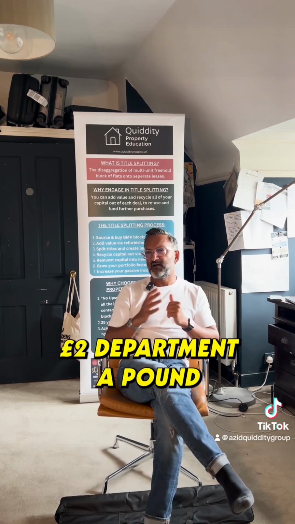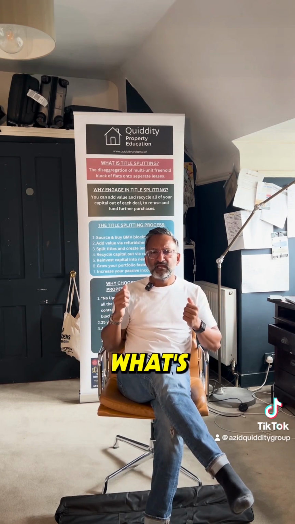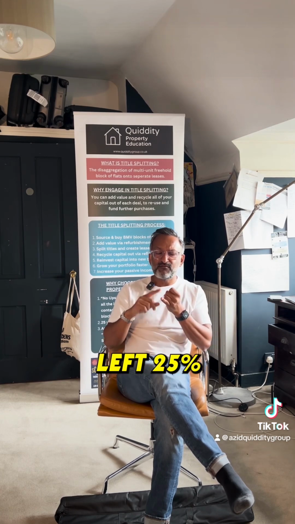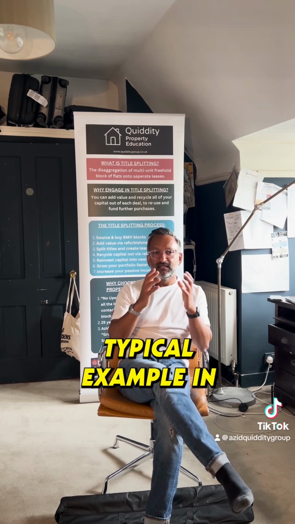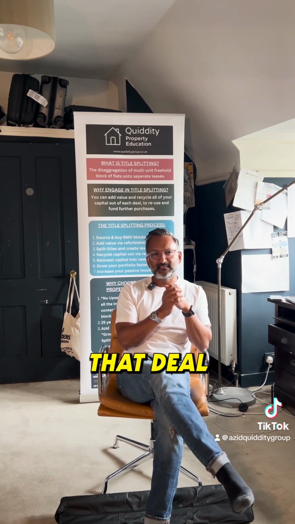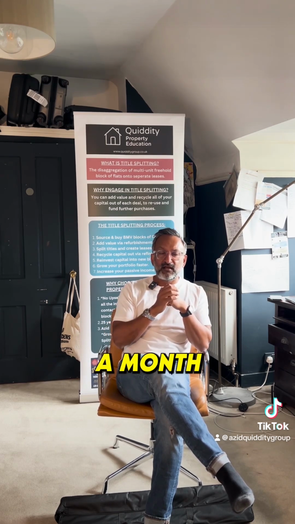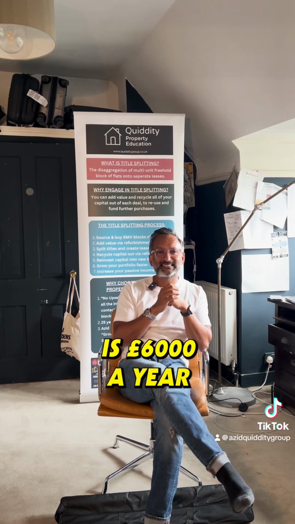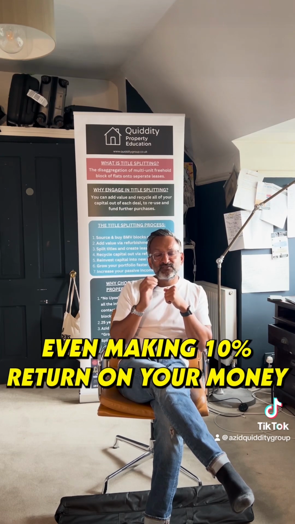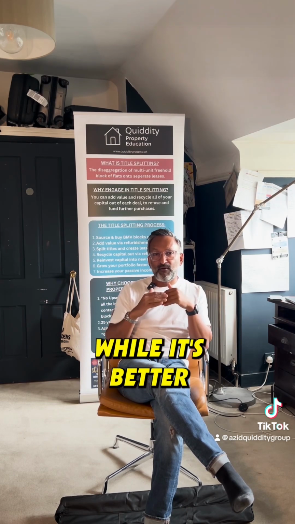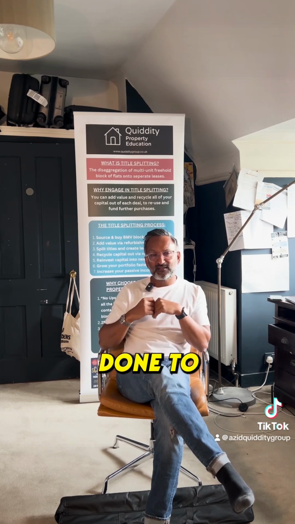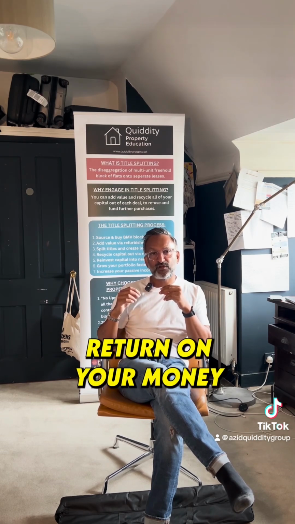Okay, so you could say, well, £500 is still £500, that's okay. But what's wrong with this is, A, you've left 25% deposit on that property. You've left £75,000 in my typical example in that deal to make £500 a month. Times 12 is £6,000 a year. So you're not even making 10% return on your money. You are actually probably making about 8% return. Now, whilst it's better, it's a lot of hassle you've done to make 8% return on your money.